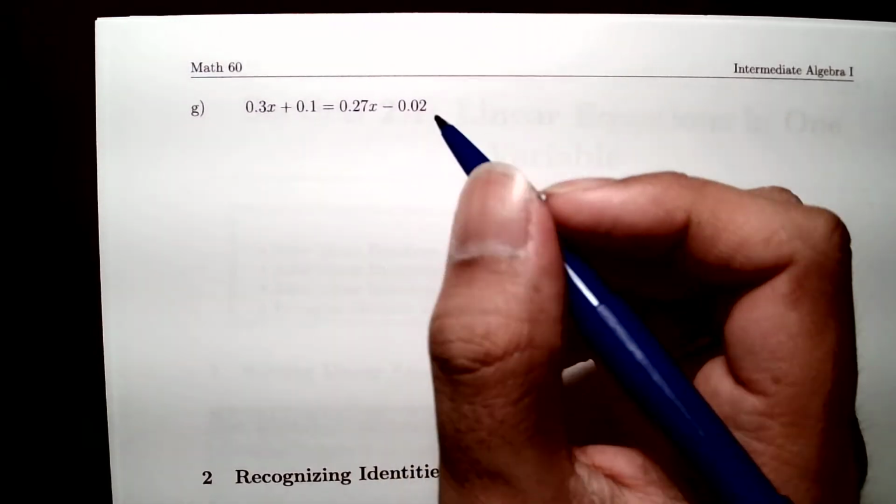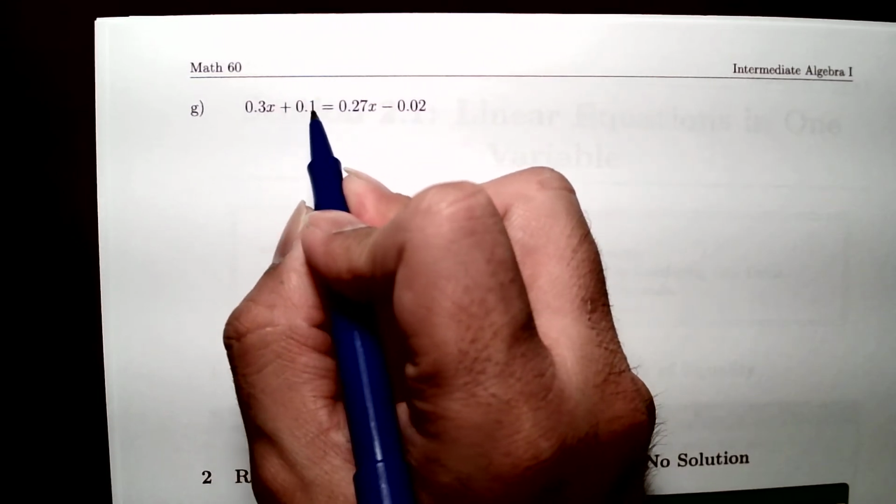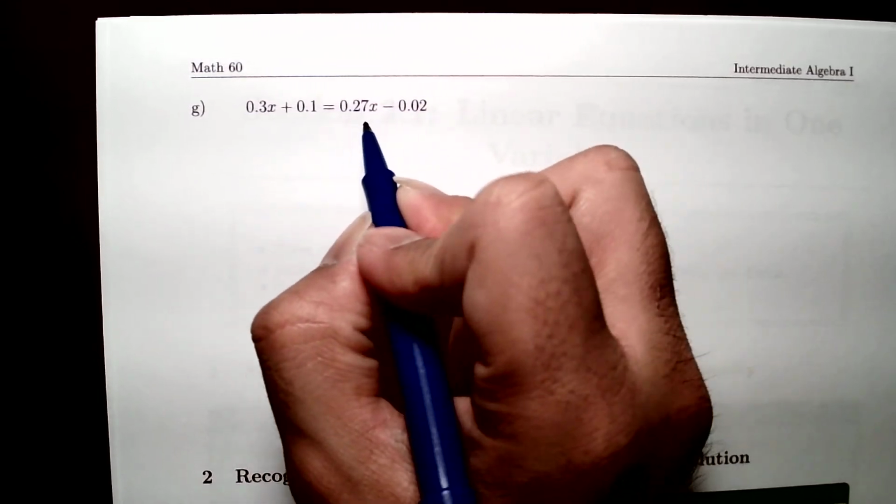Be sure to understand that you are combining constants with constants and x's with x's. However, I'm going to go with a different method for this example. I'm going to get rid of the decimal places, but how do we do that?